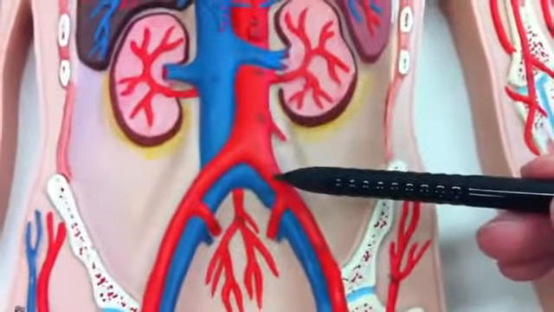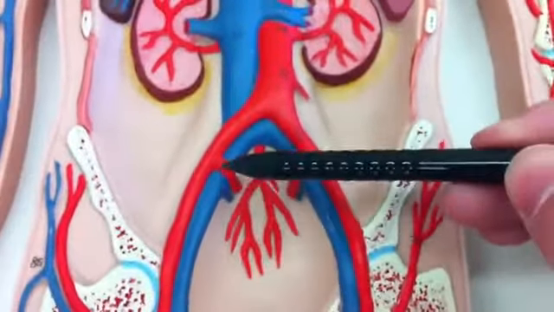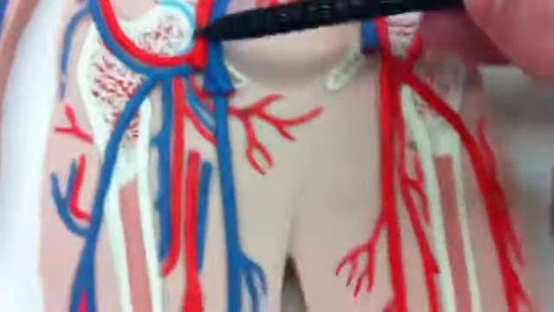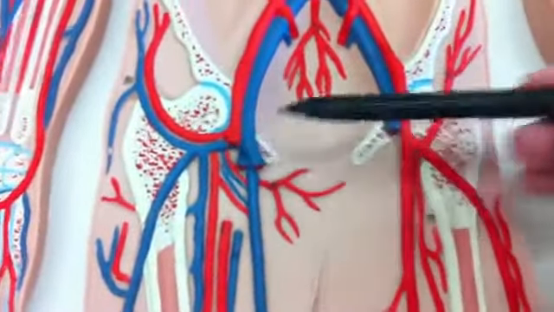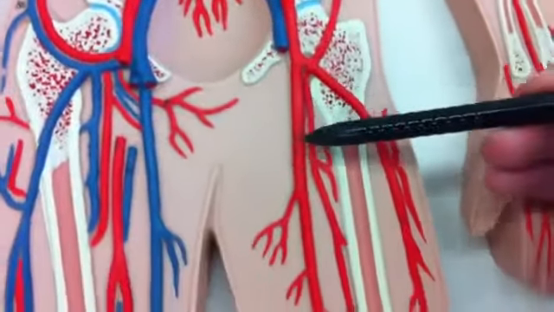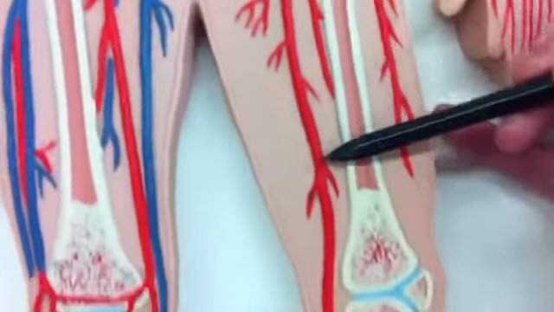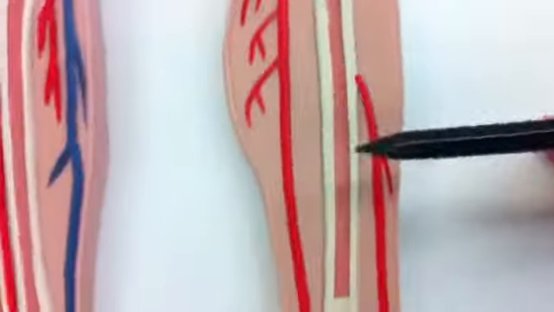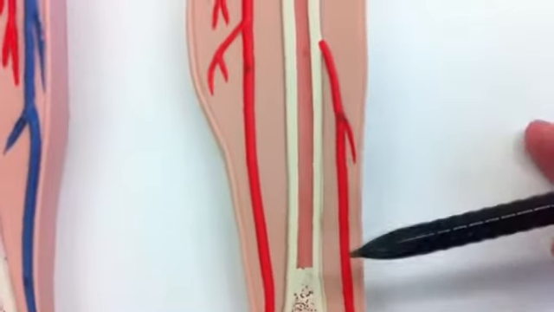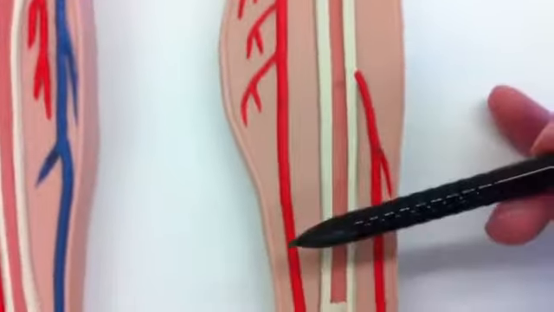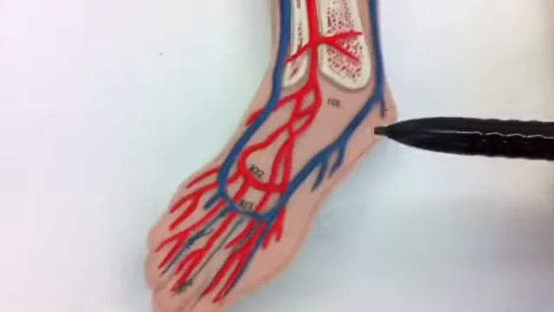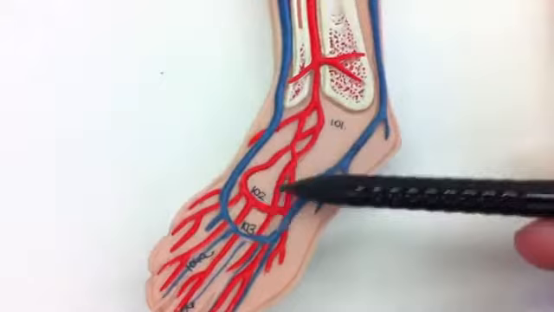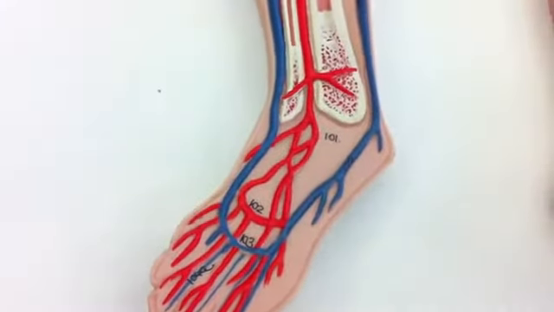You have the common iliacs, internal iliac and the external iliacs, which come down. And you can't see it, but it's cut off. So the femoral artery will come down this way. Down, this will be the popliteal right here, and then the anterior tibialis artery and the posterior tibialis. Down here we have the dorsalis pedis artery and then the arcuate artery down here. So that does it for the arteries.